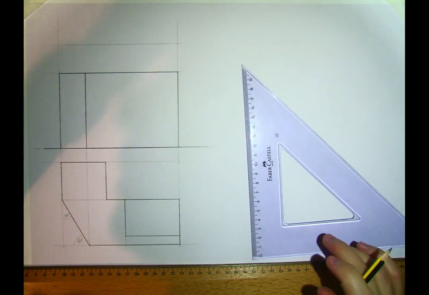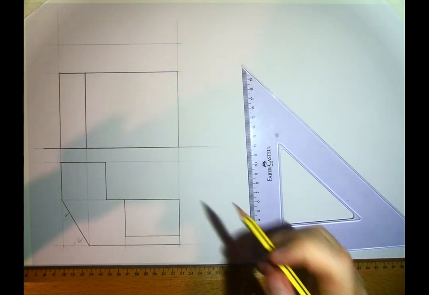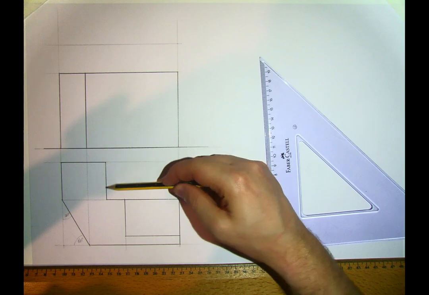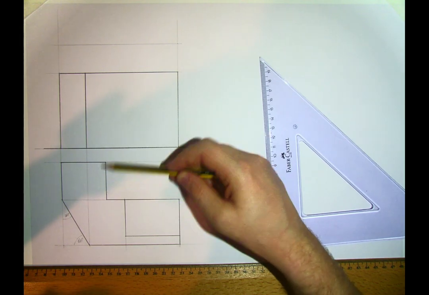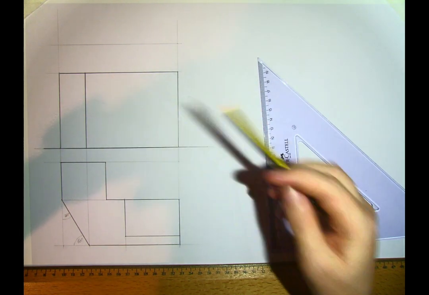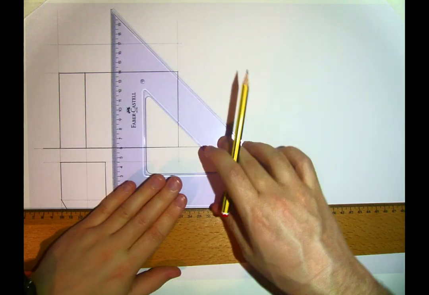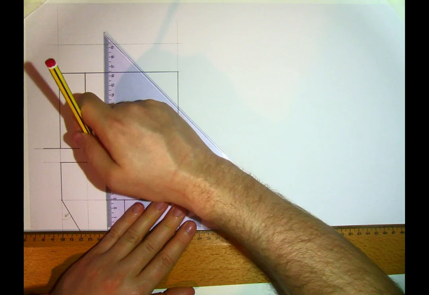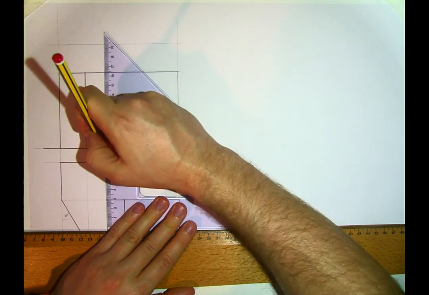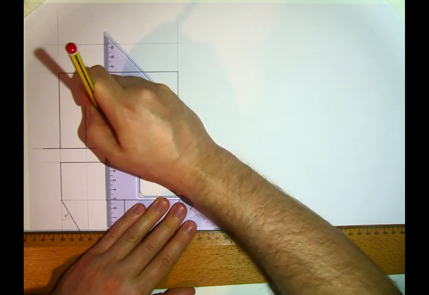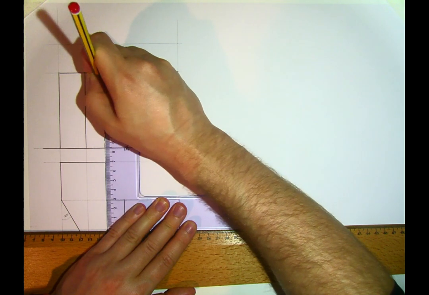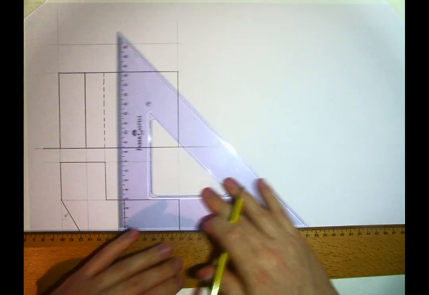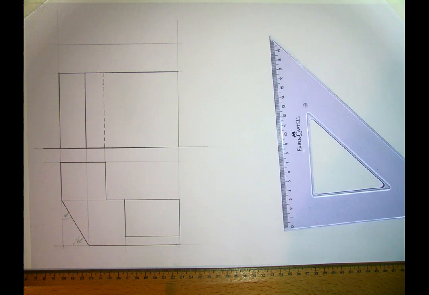Now the other line we have to deal with is this one here. This is at the back of the object, so we can't see it here, but that's going to have to be represented as a hidden detail. So again, taking the distance this way, projecting up into the elevation, and then just a hidden detail broken line up in the elevation. So that's the entirety of the block, the counterpart of it.